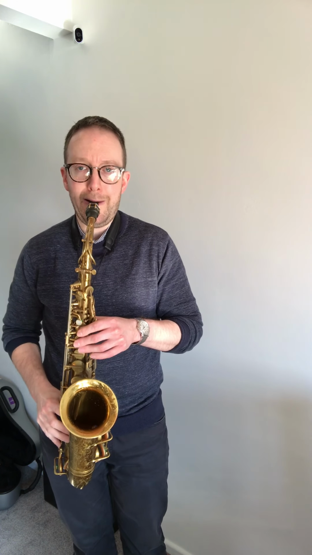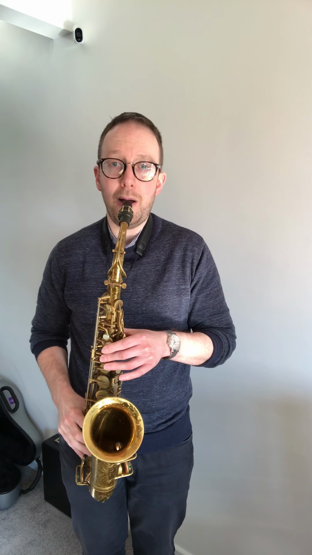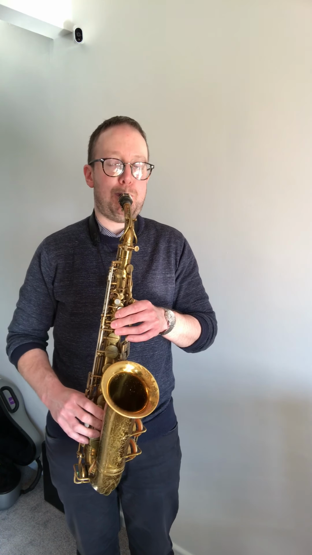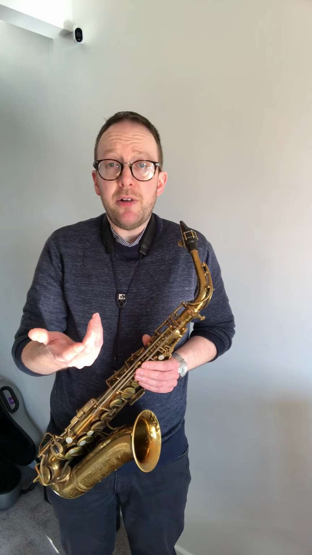So, C major, C minor, D major, D minor, E flat major, E flat minor, E major, E minor, F, F sharp, etc. Go through all 12 major arpeggios, playing the major form first and then turning it into the minor form of the arpeggio, and you'll find you'll be able to get your fingers around both of those patterns really well.